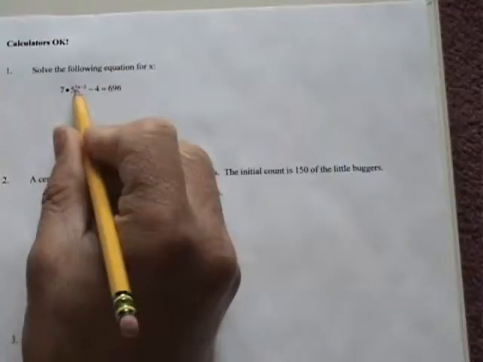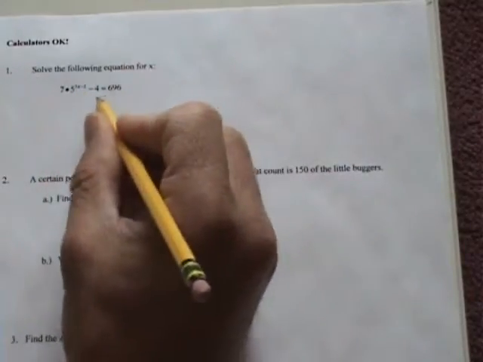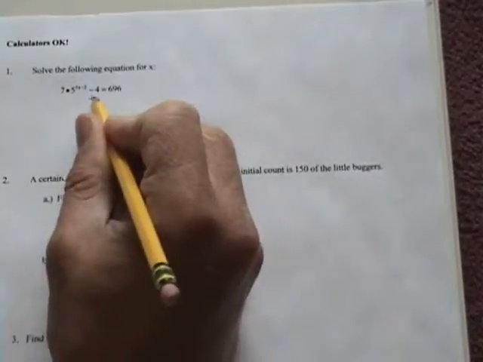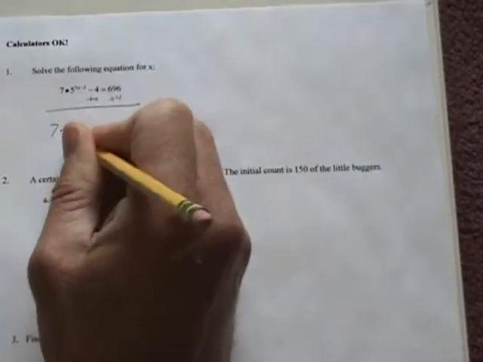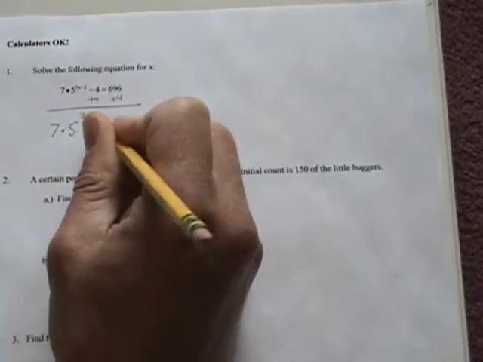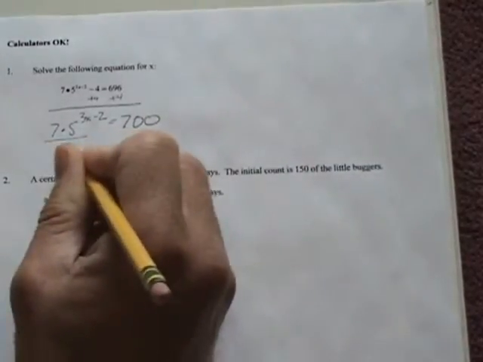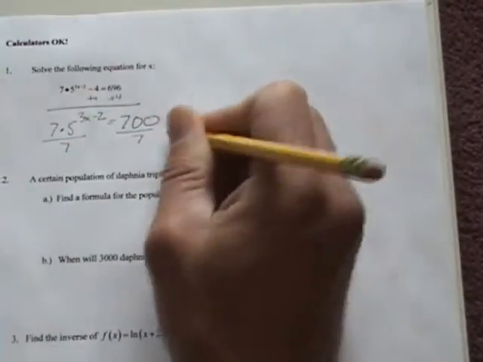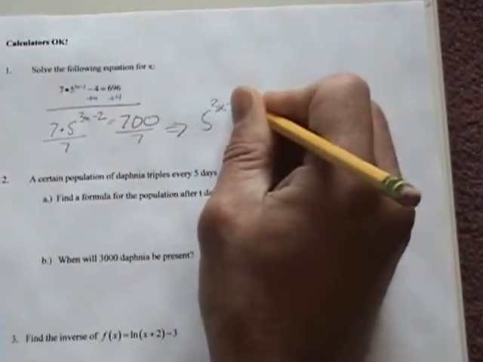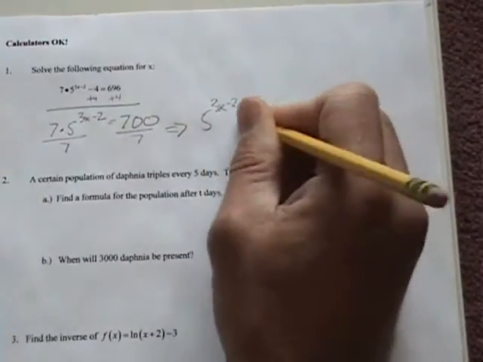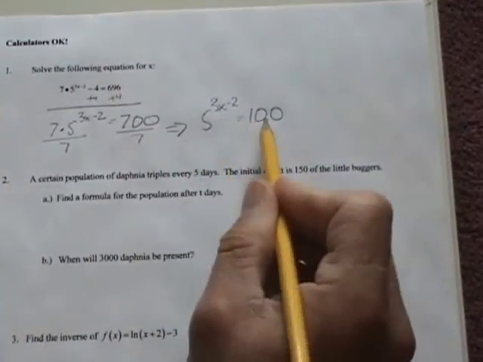First thing you do is isolate that 3x minus 2, which is difficult to see now, but I'll write it bigger in a second. I just add 4 to both sides, and by doing that I get 7 times 5 to the 3x minus 2 equals 700. Then I divide both sides by 7, and I get 5 to the 3x minus 2 equals 100.